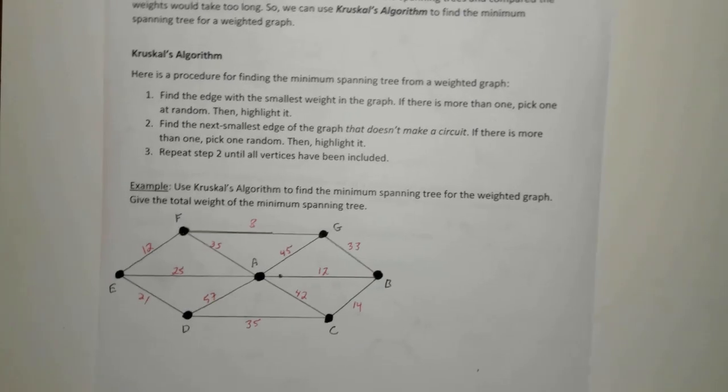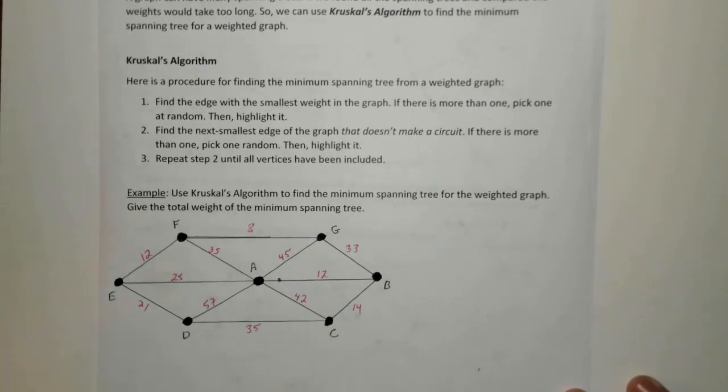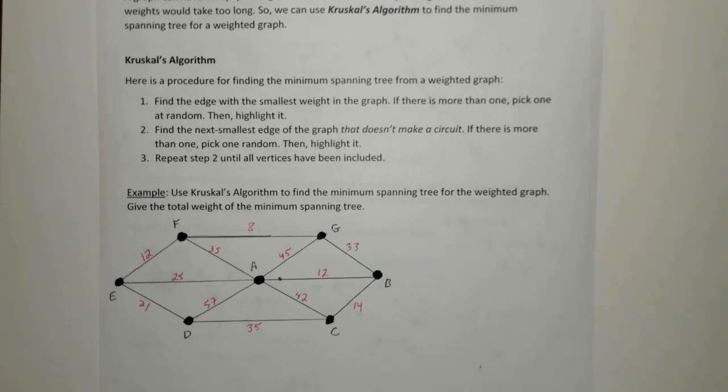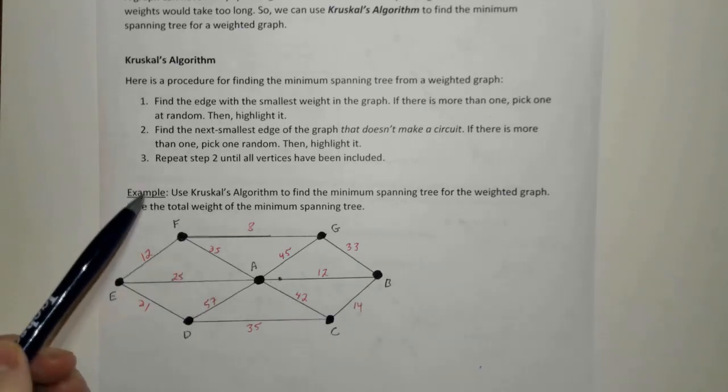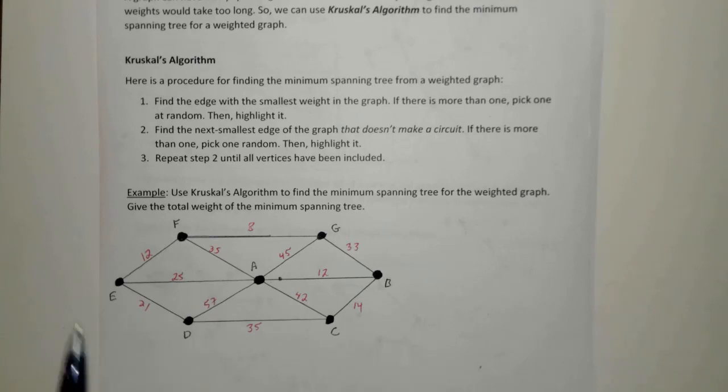But what we're going to do is take this example, use those steps, and then we'll work this one out. All right, so for Kruskal's algorithm, we're going to find the smallest weight in the graph. Now, before I work it, I'm going to go through these steps, because I'm going to work it using the steps, but kind of approach it or display it a different way. All right, so what is the smallest one? Let's go ahead and find it and highlight it.